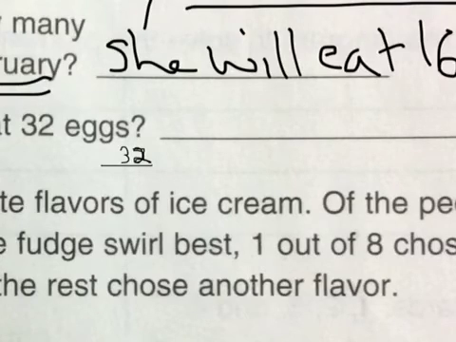And we understand that she eats 4 eggs per week in 7 days. 4 eggs per week. Okay? Well, I see that I have to multiply the 4 times 8 to get 32, so I'll multiply the 7 times 8 and we get 56.